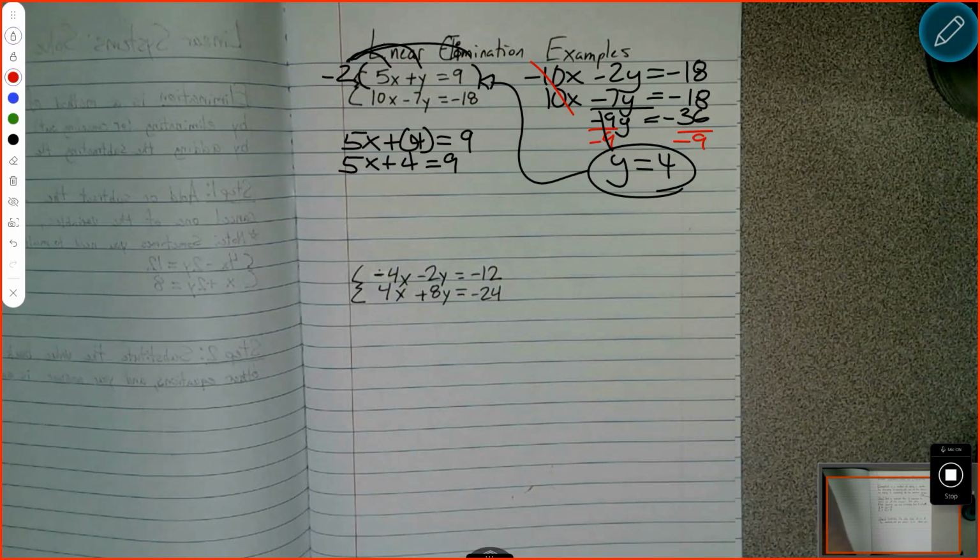It's a 4, but I kind of like curved. I didn't pick up my pen. So it's parentheses 4, close parentheses.